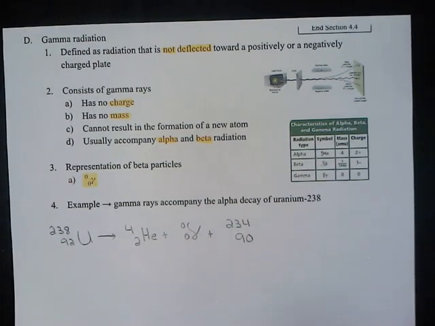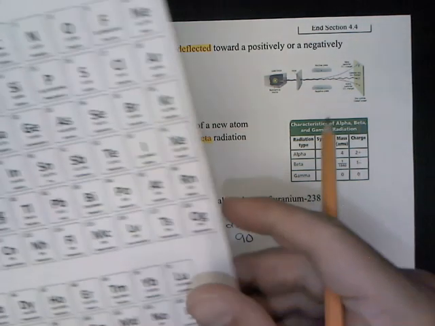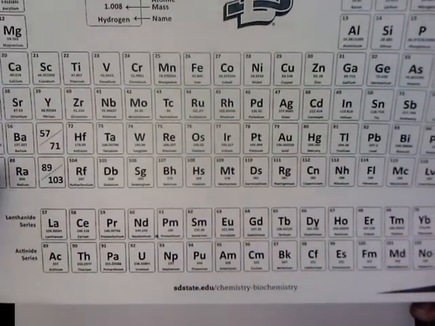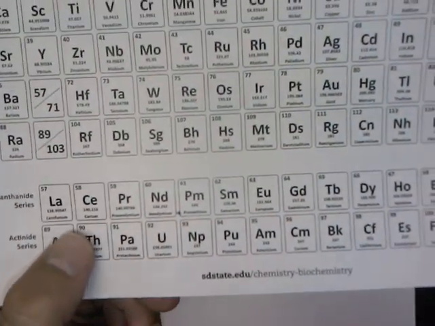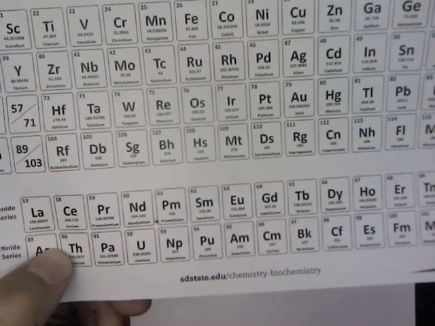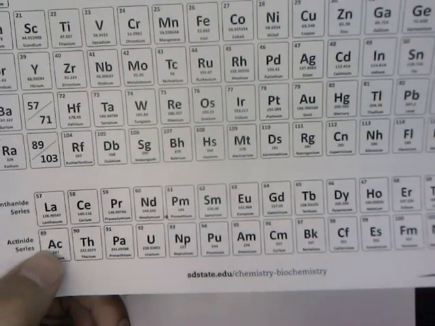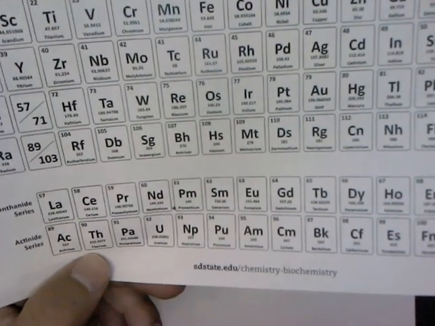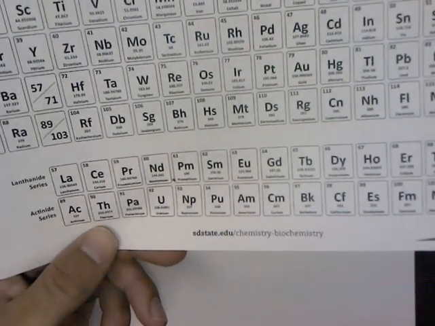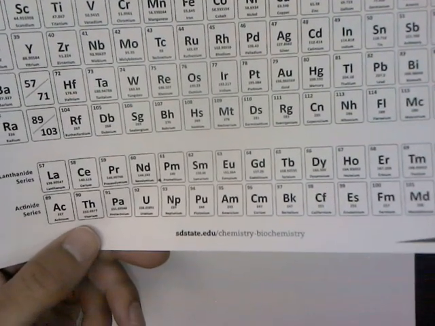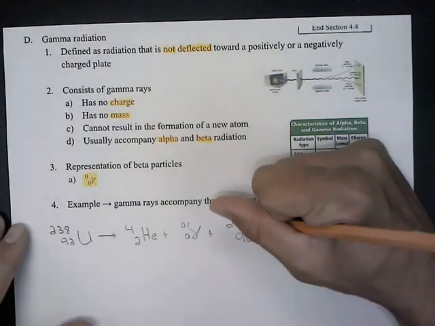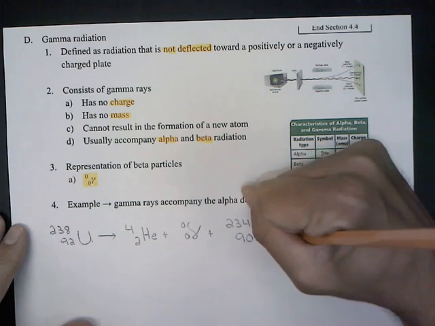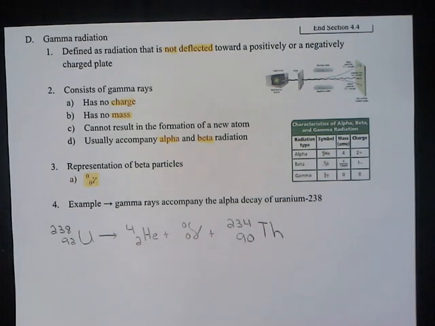What's really important for us is that we look up the element with the atomic number of 90. So on our periodic table, we look for an atomic number of 90. We find it right here. It has the symbol Th for thallium, or excuse me, thorium. Thorium is the symbol and name associated with the atomic number of 90. So we have Th. All right, so that's how we would show our types of radiation.